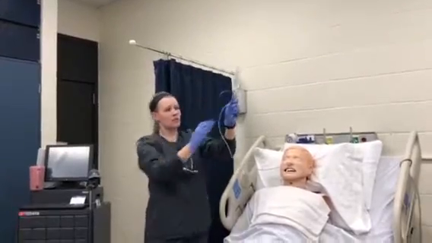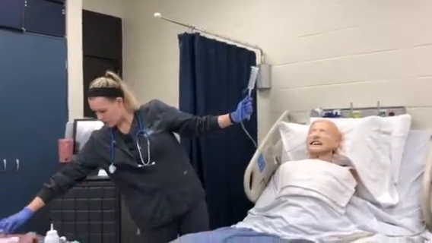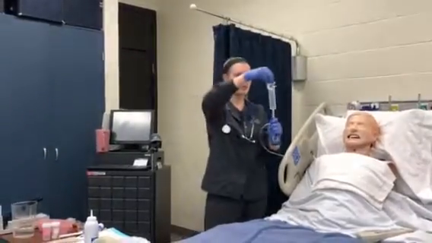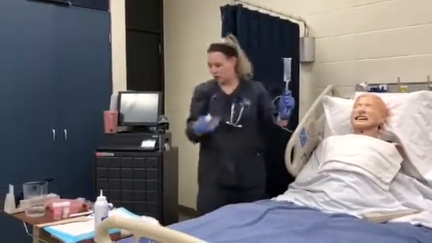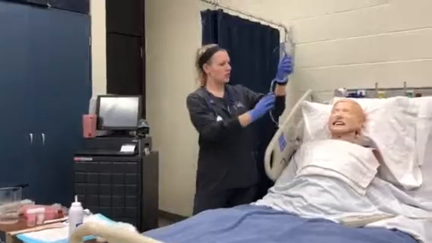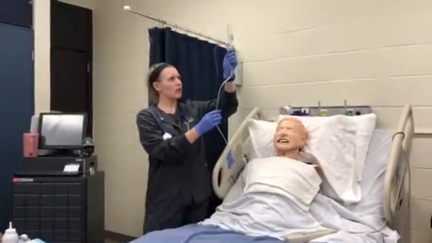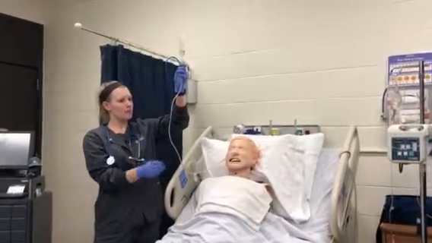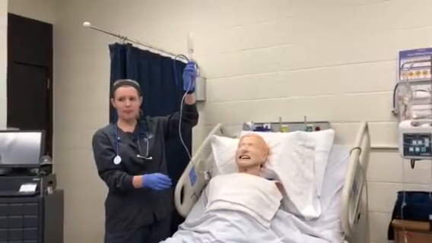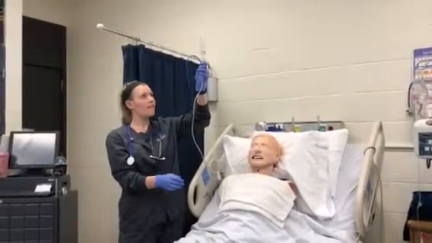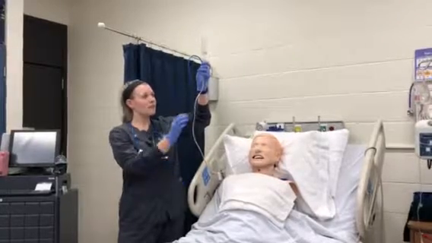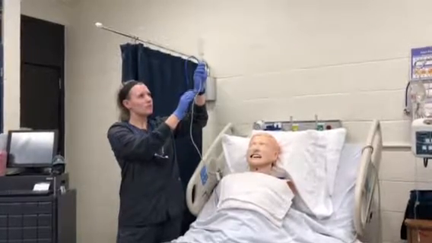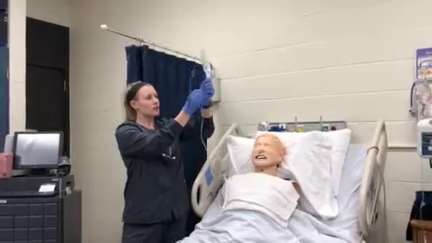Okay. Now we're going to flush again, because you flush between every single med. Let that go, it can flow through there. Clamp your tubing.